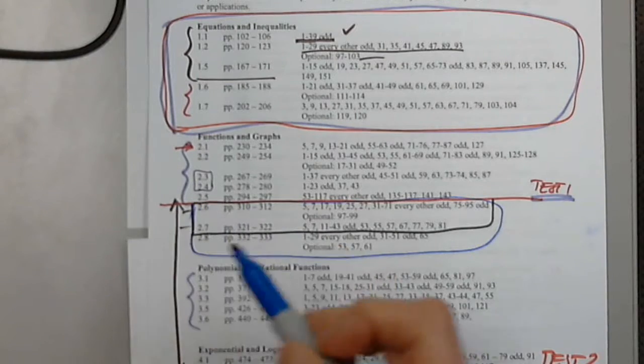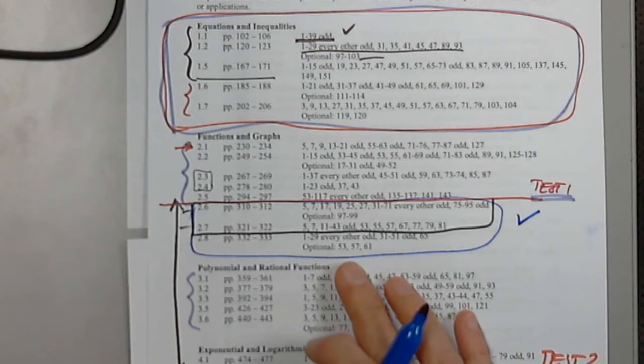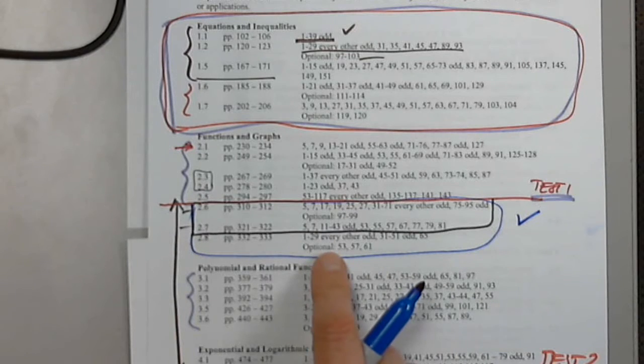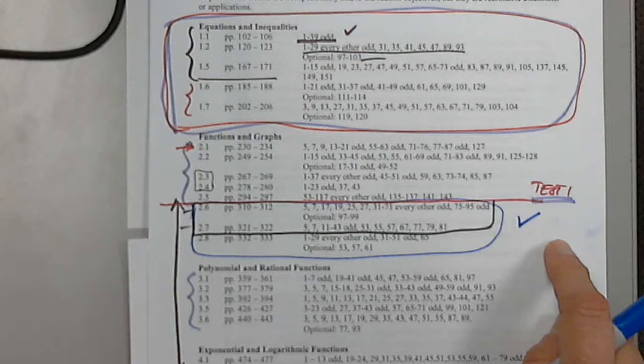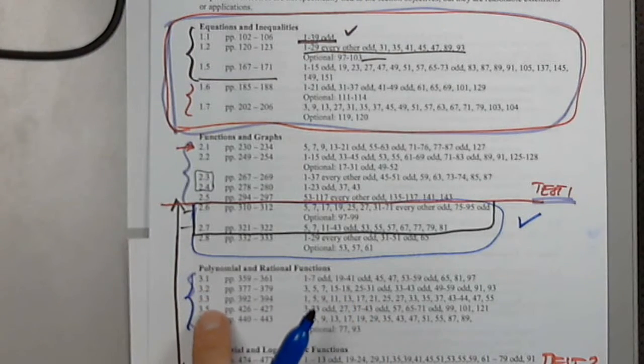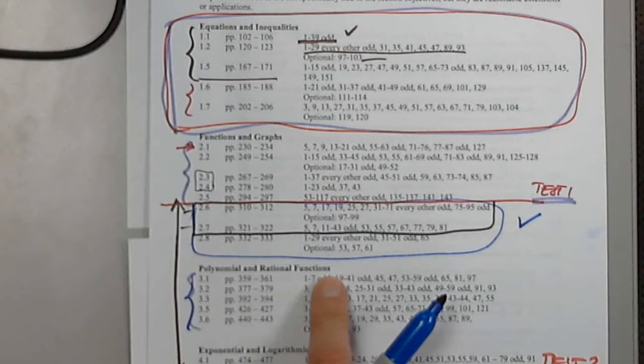And I'm hoping that you are going to redo the problems we did in class, then do all these problems, or as many as you can. As many as you can, check the answer in the back. Okay? So now we are going to start section 3.1, chapter Polynomial and Rational Functions.